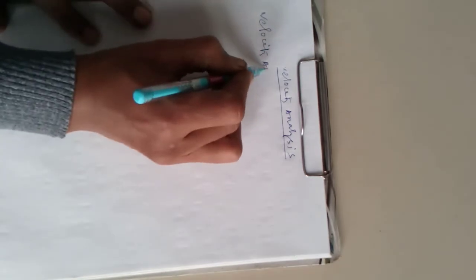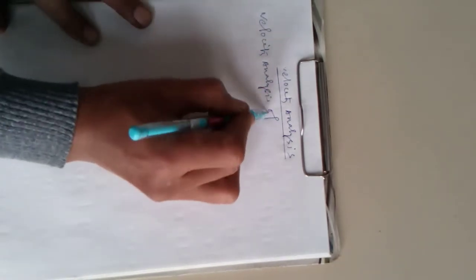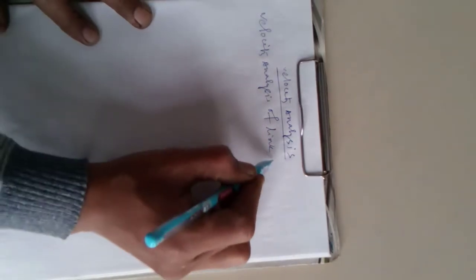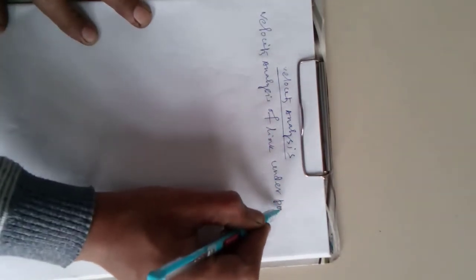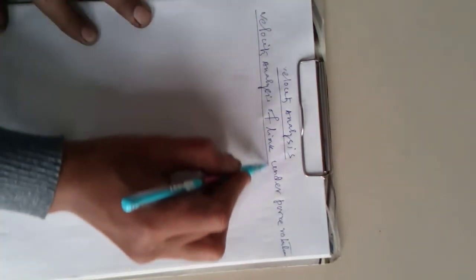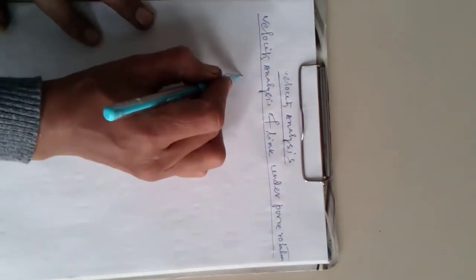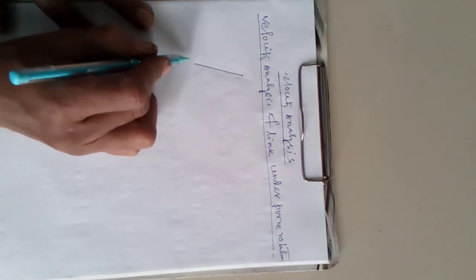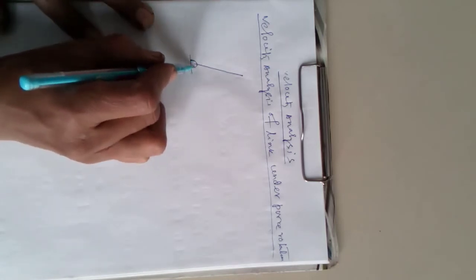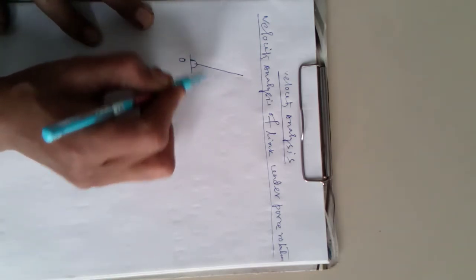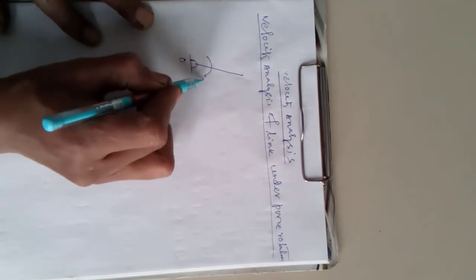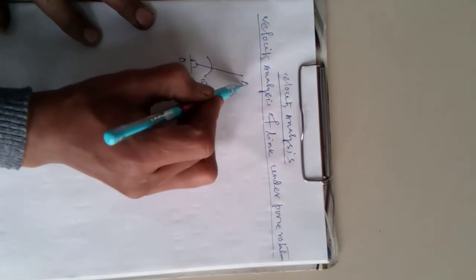Suppose you consider this is a link, so it is fixed at O. The link is under pure rotation, with this angular velocity omega, suppose link A.